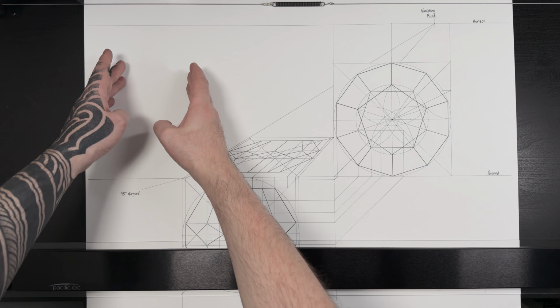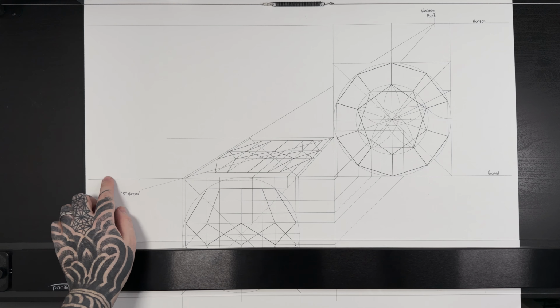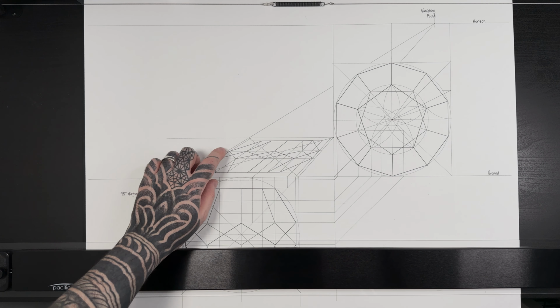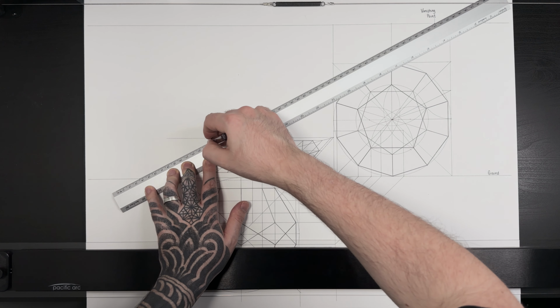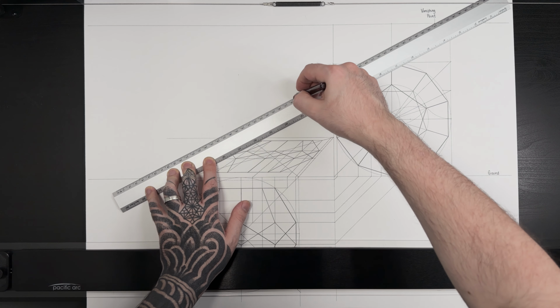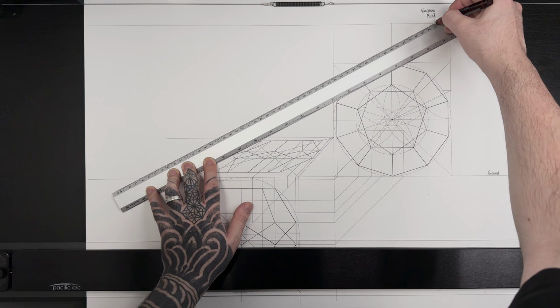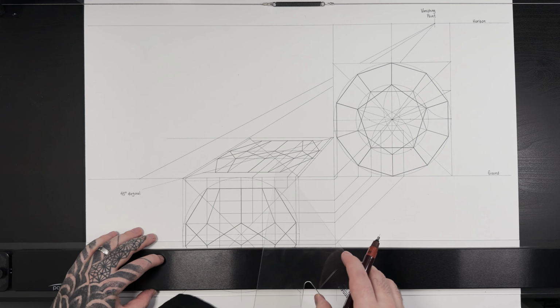Next, we're gonna work on the side view. So to start the side view, we're gonna leave a little space here in between the bottom view. And I'm going to trace a line all the way up to the vanishing point. So we're trying to create some kind of wall in which we can project the side view.